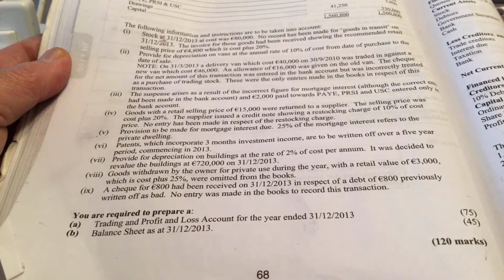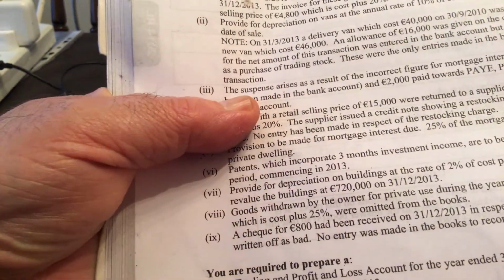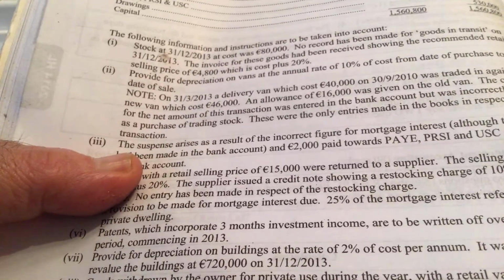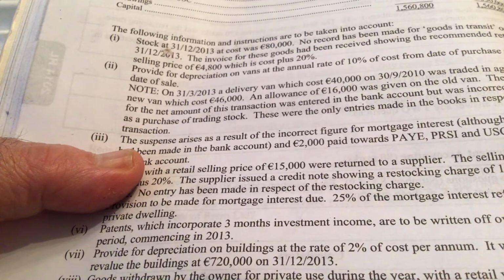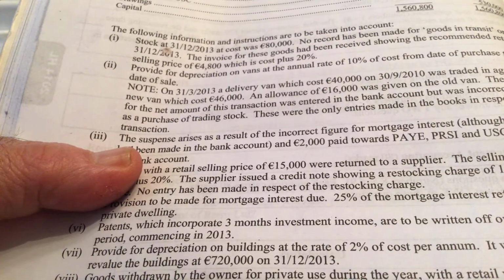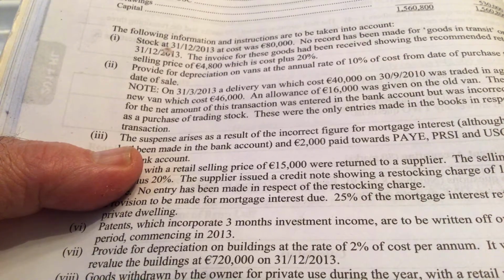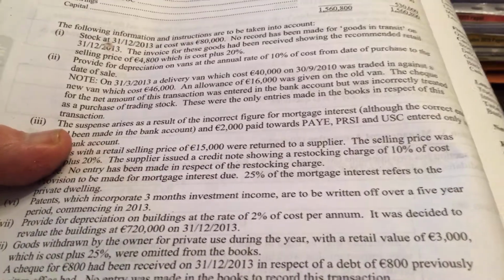The first adjustment is that on the 31st of the 12th, 2013, the stock was 80,000. No record had been made for goods in transit on the 31st of the 12th, 2013. The invoice for these goods had been received showing a recommended retail selling price of 4,800, which is cost plus 20%. Let's just deal with this issue first of all.